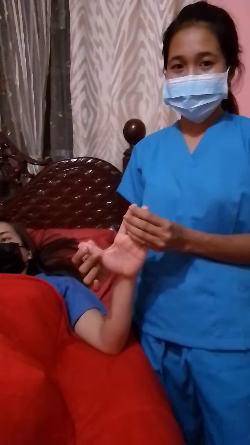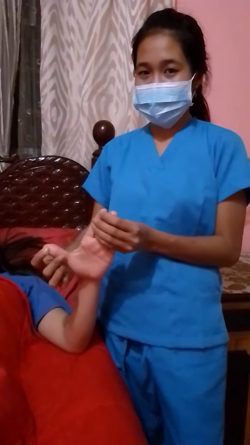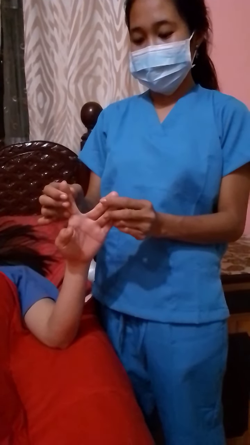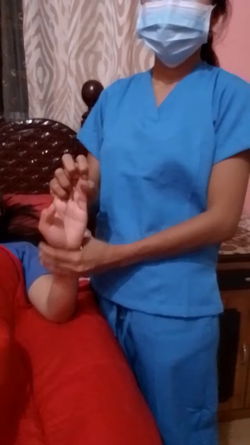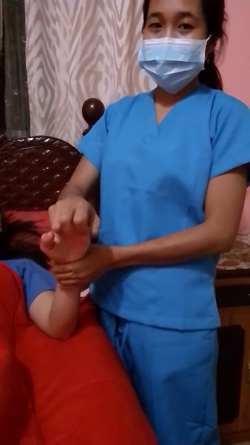Now I will work the thumb. Abduction, adduction. Flexion, extension. Do the opposition to the little finger. Now I will work your fingers. Abduction, adduction. I will work the fingers individually. Then I will do the flexion, extension of the fingers.